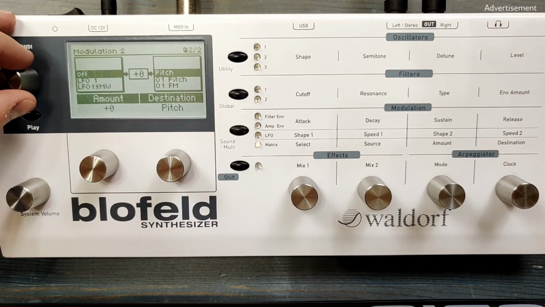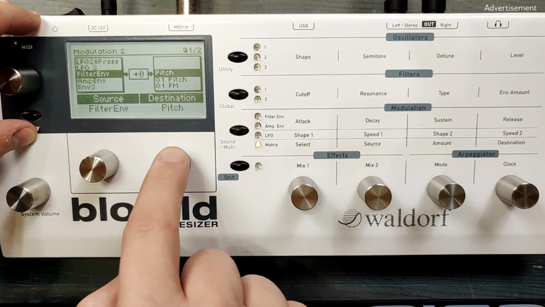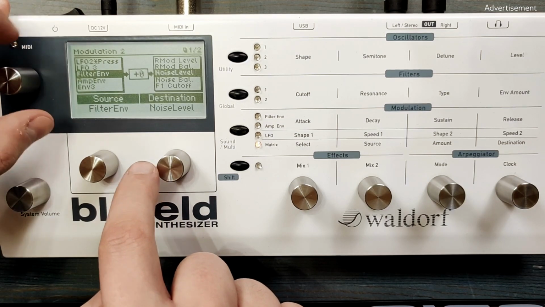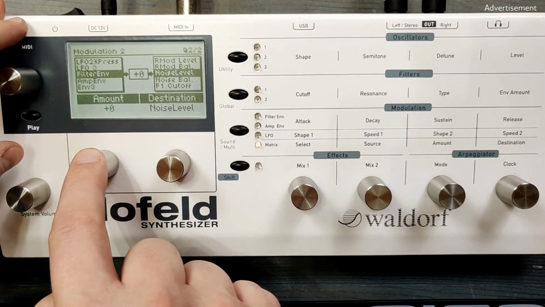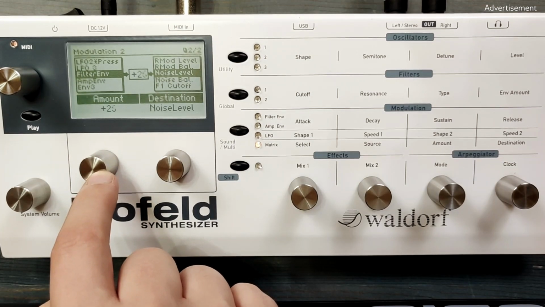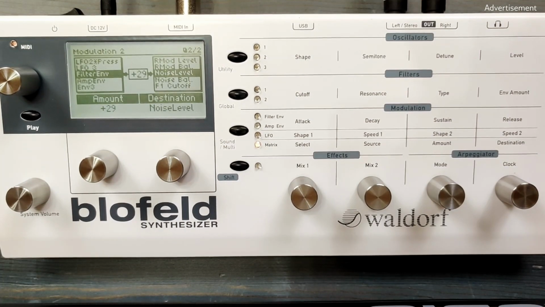And in the second modulation slot, we are using the filter envelope again for the noise level. But as you can hear, just a little bit, just to form the attack sound of each note.